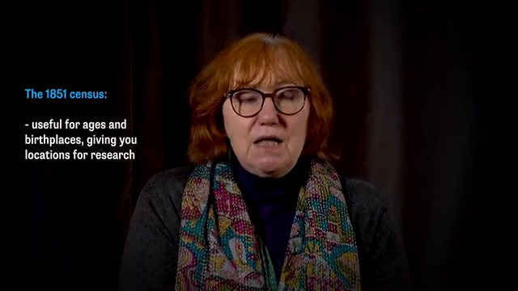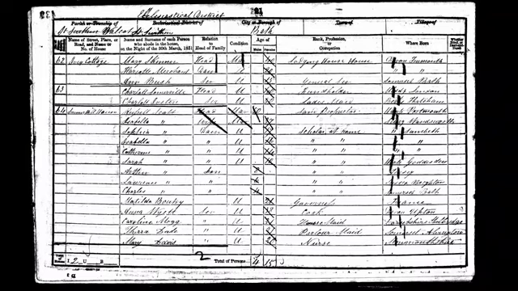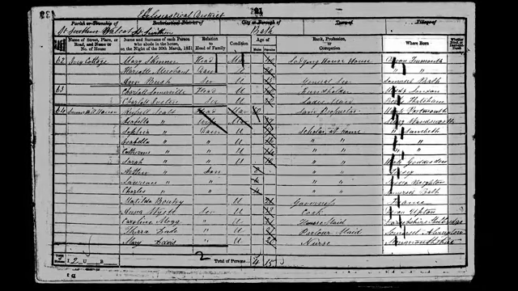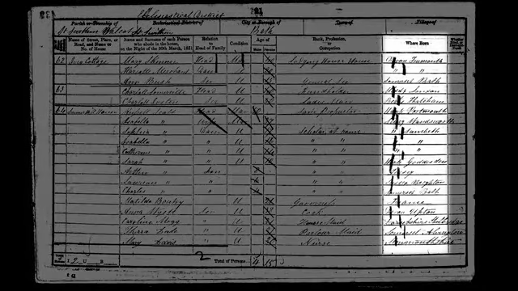The 1851 census is a good jumping off point for earlier research because it gives ages and birthplaces. And if you know the area that someone came from, you can look for records there for the next stages of your research. This is a page from the 1851 census showing the Scott family. You can tell that this family had moved around a lot from the birthplaces of the children.